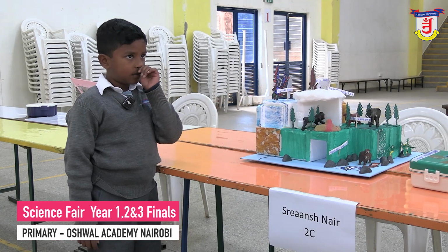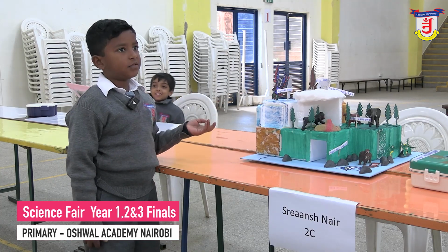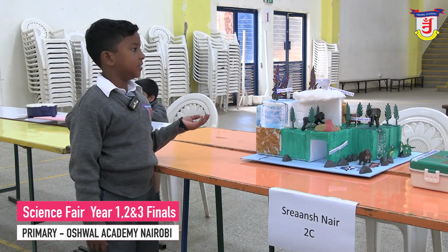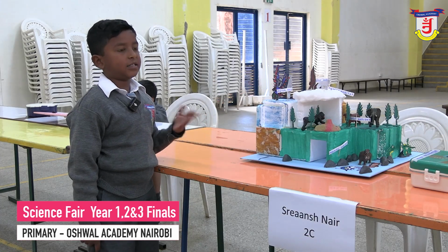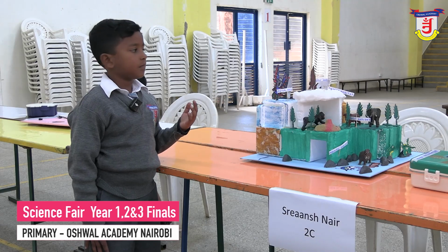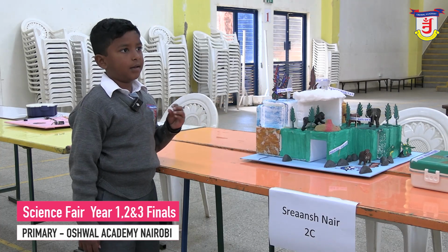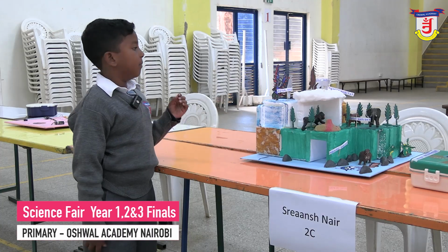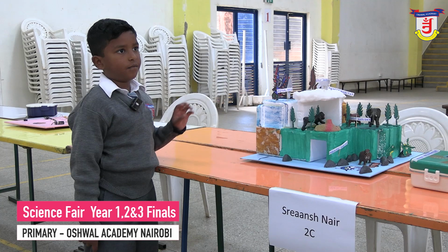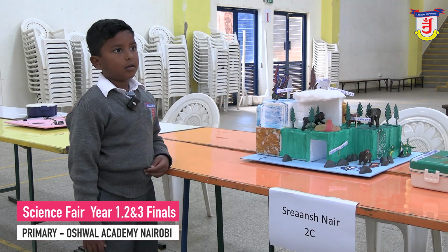What is the difference between their appearance? The fennec fox likes the heat, so that's why it lives in the desert, and the Arctic fox likes the cold. No, but what is the difference between both of them? The Arctic fox has thick fur to make it warm, but the fennec fox does not have thick fur.